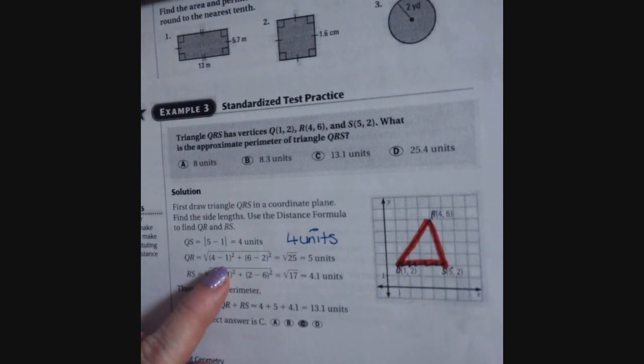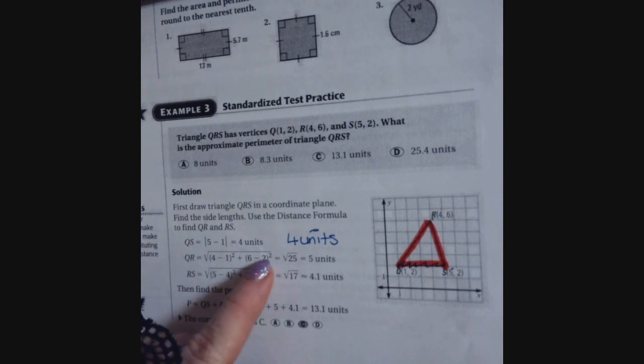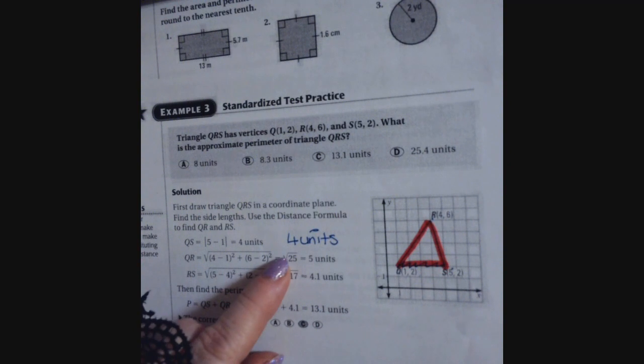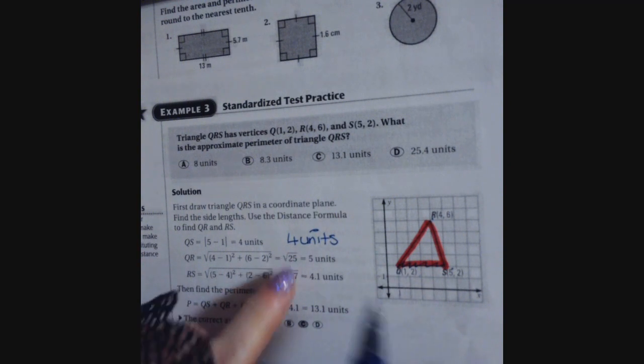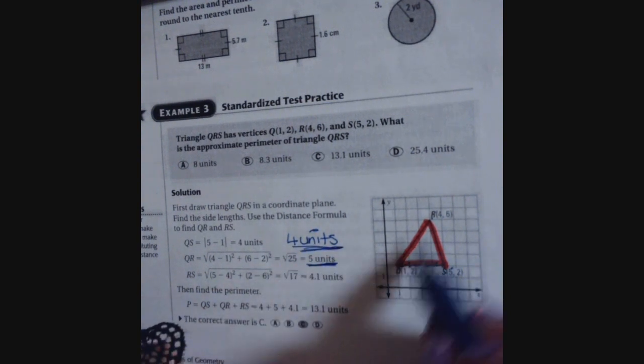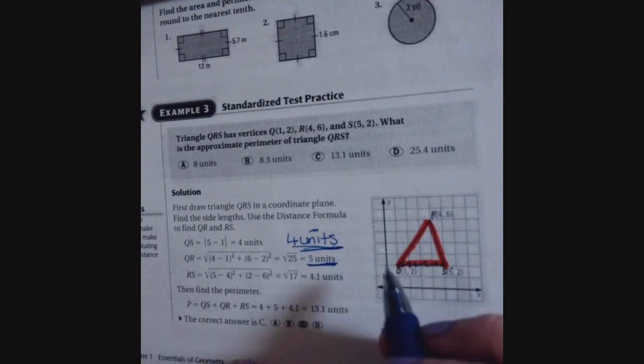So 4 minus 1 is going to be 3 squared, which is 9. Plus 6 minus 2 is 4. 4 squared is 16. 9 plus 16 equals the square root of 25. Now the square root of 25 is a perfect square. It's 5 units. It doesn't normally happen like this, that you come out to a nice integer, but here you did.